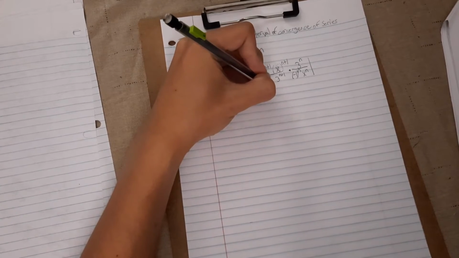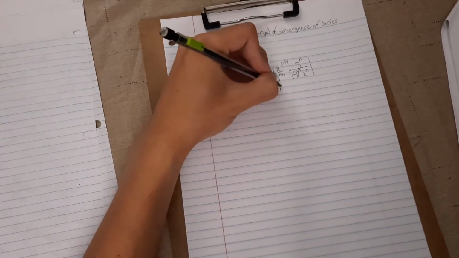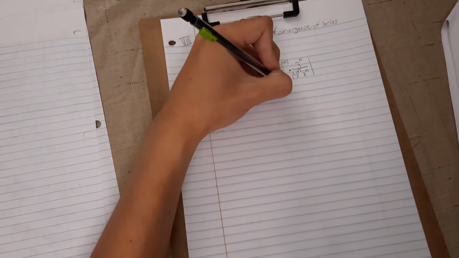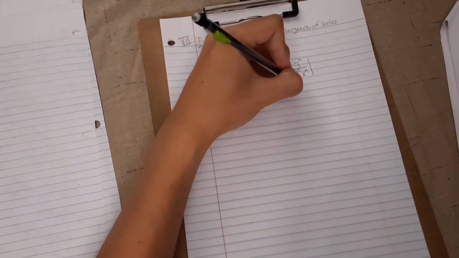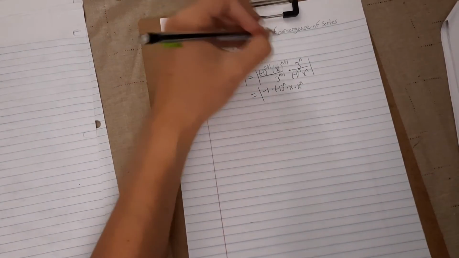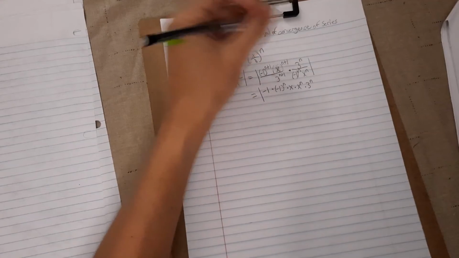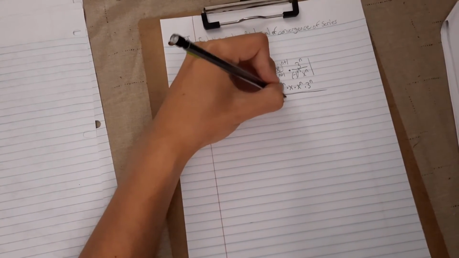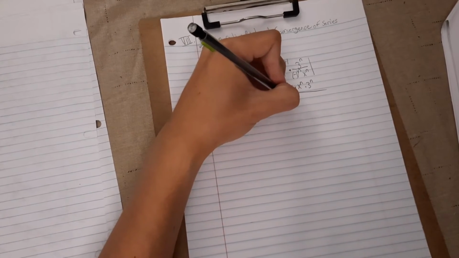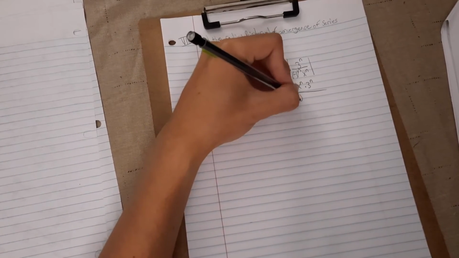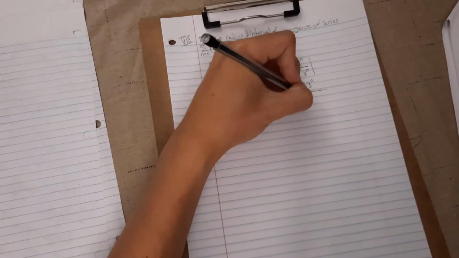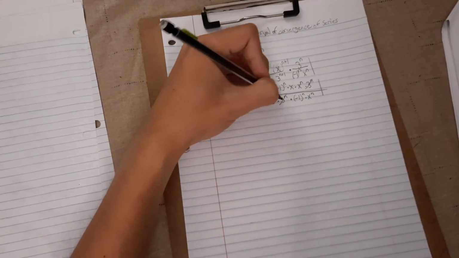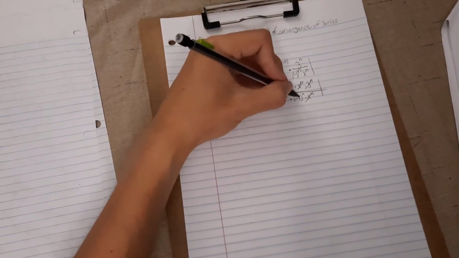-1 times -1 to the n times x to the n times 3 to the n, over 3 times 3 to the n times -1 to the n times x to the n. Cancel out like terms.